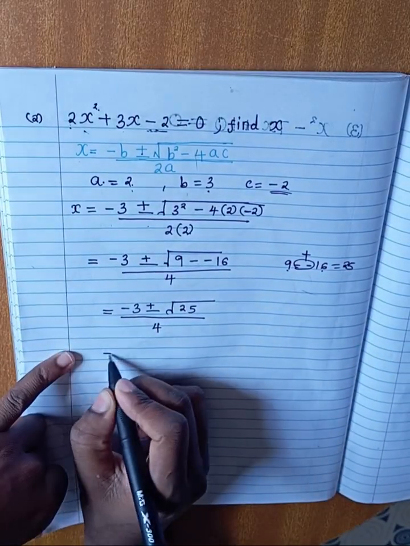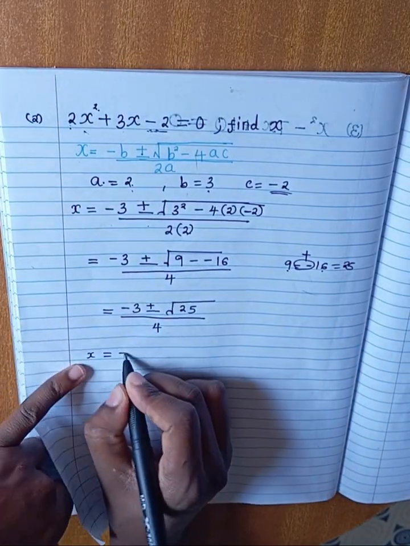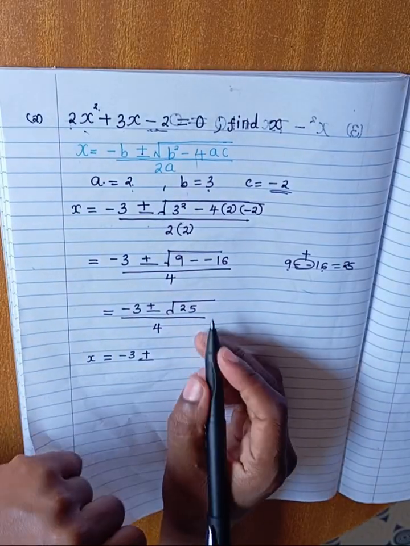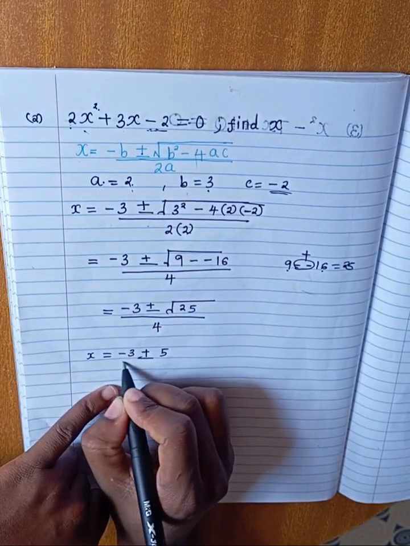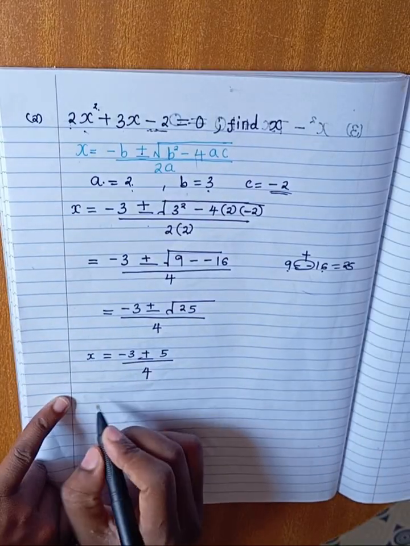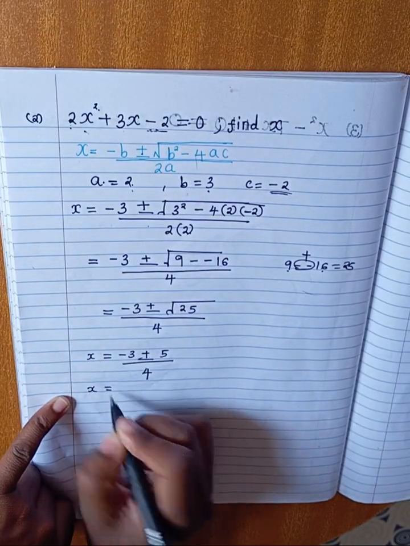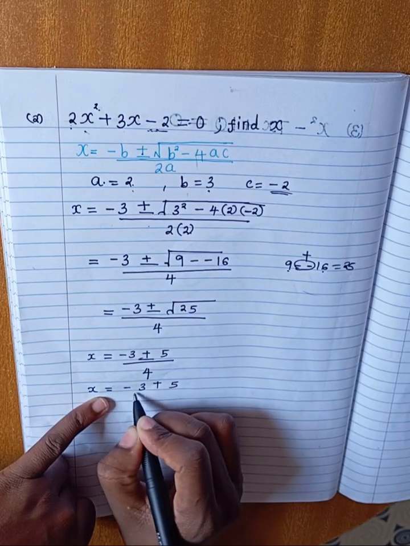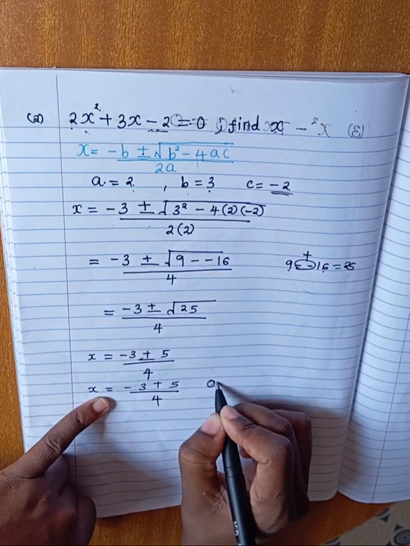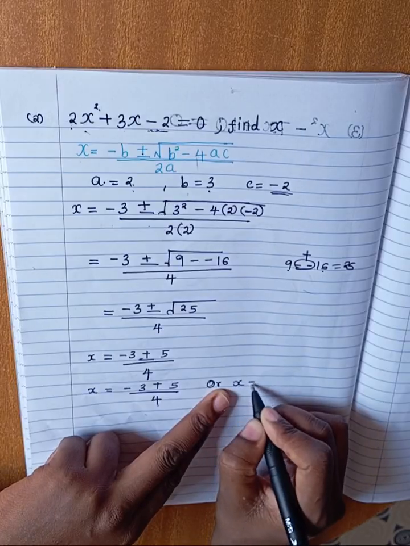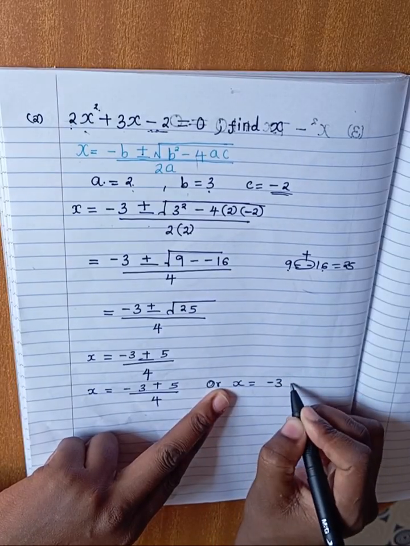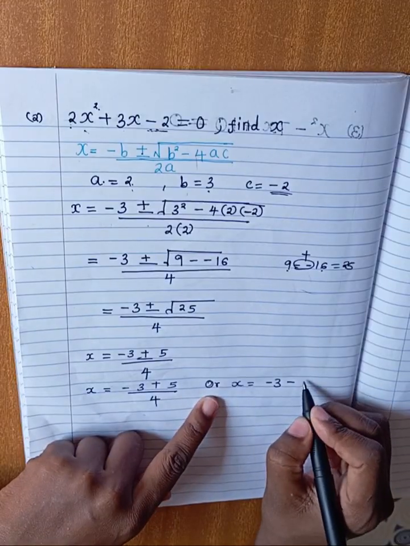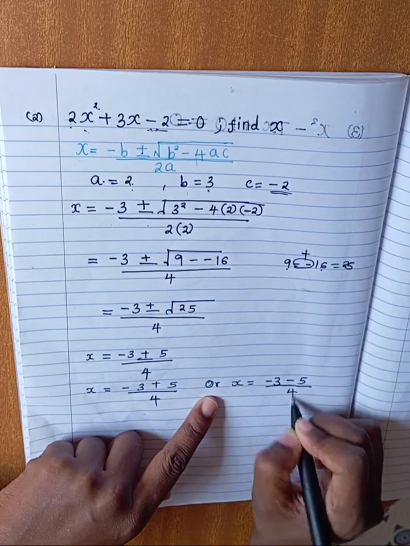It will be the value of x is negative 3 plus or minus the square root of 25, which is 5, over 4. So for that, x is either negative 3 plus 5 over 4, or x is equal to negative 3 minus 5 over 4.